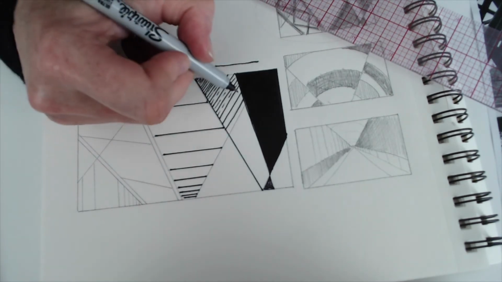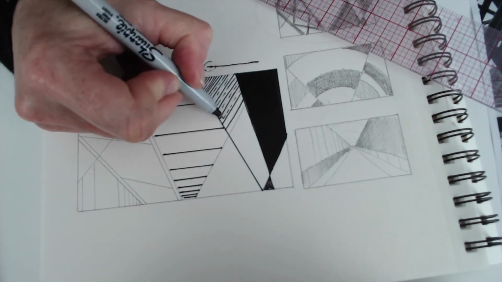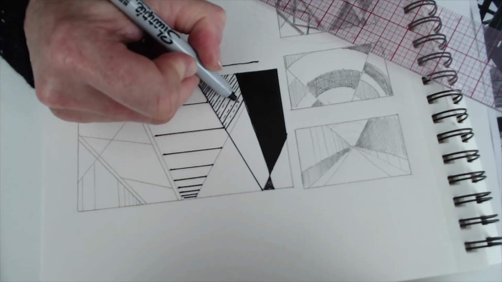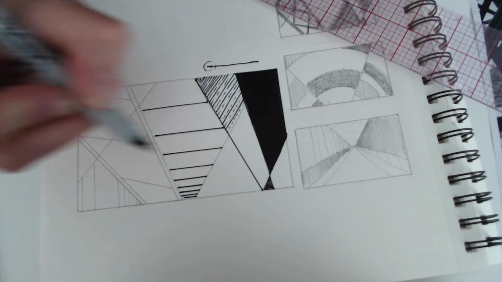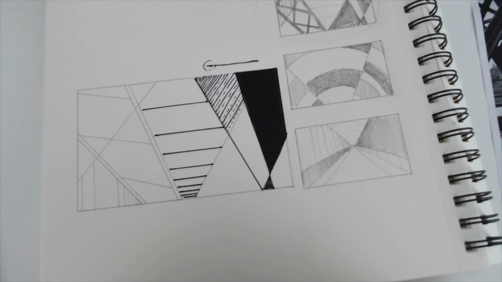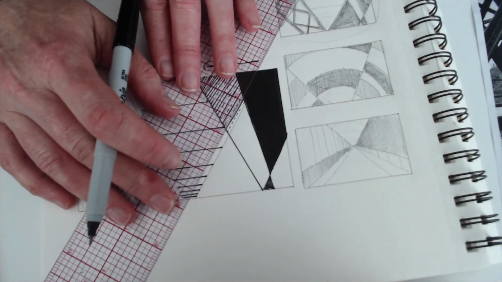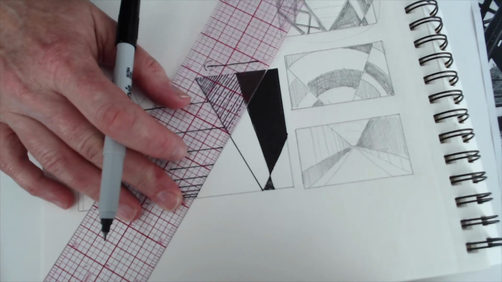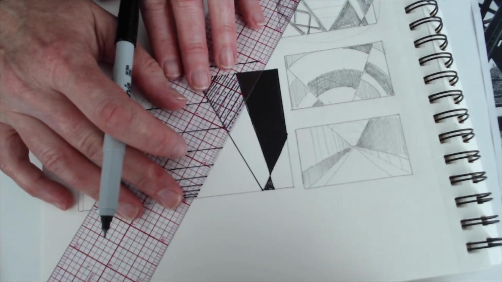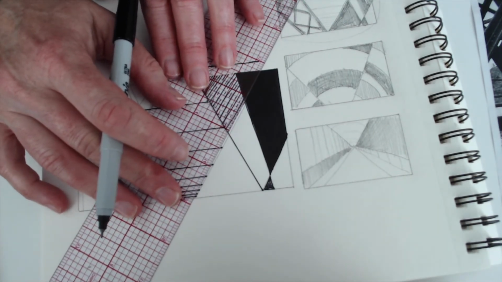So now I'm trying kind of a dotted line. Yeah, I sort of like that. Come on, ruler.